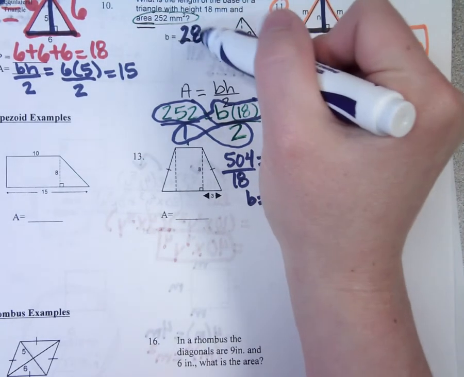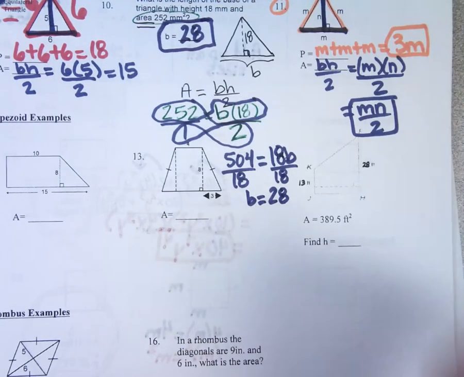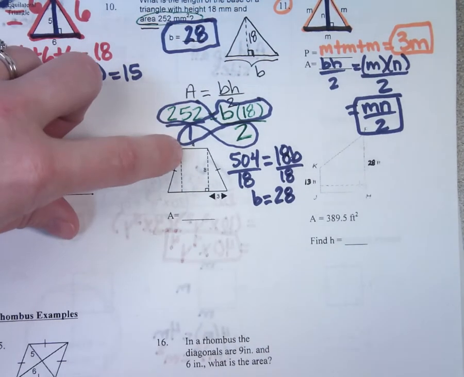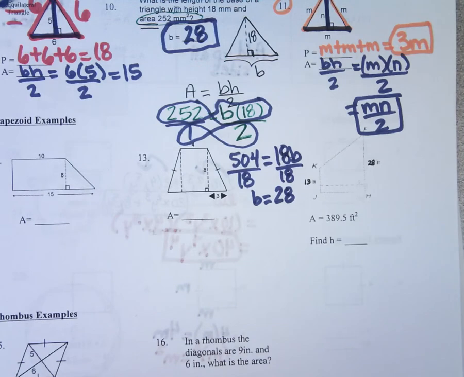That's the base. So I know on the ones I'm giving you to do, I think you have a couple like that where they give you the area and you have to find a missing length. So just use your formula, plug in what they give you, and then if you can turn it into a proportion, that makes it real easy.